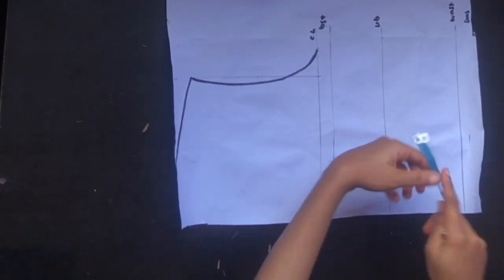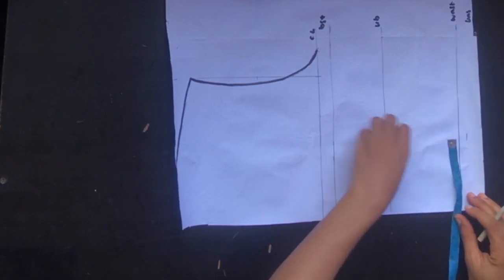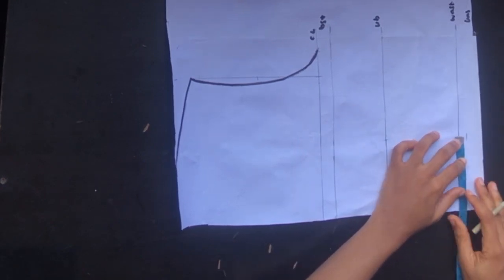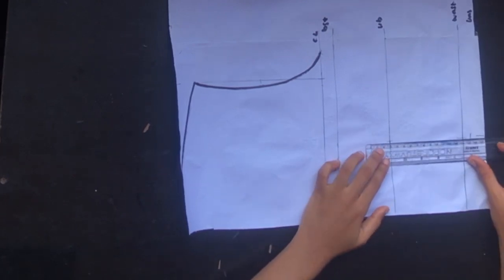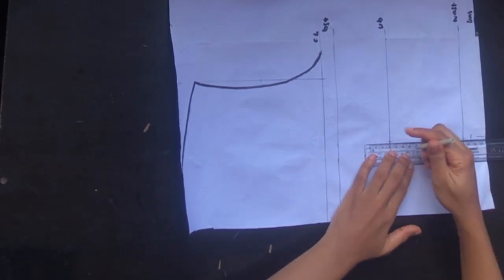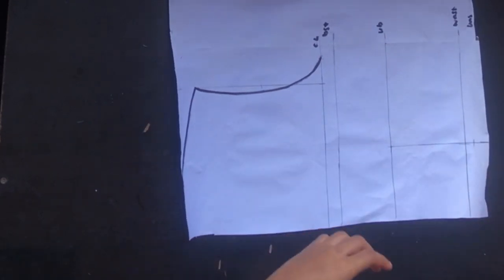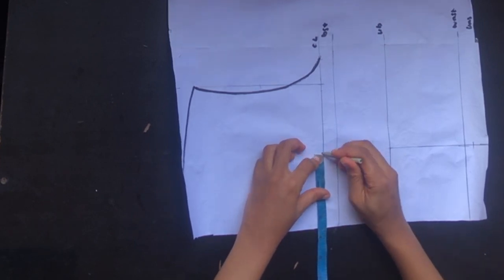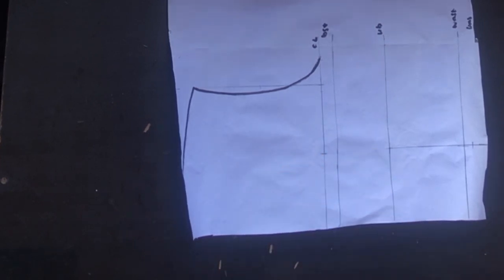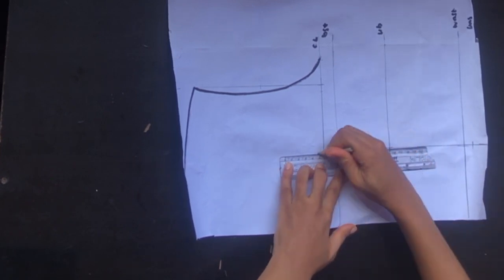Next, I'm going to mark my nipple to nipple measurements. That is my nipple to nipple divided by 2. I have 7. Divided by 2, I have 3.5. I'll mark it on the underbust, at the waistline, and at the basque length, which I marked 1 inch. So the next thing I'll do is to go ahead to take that same 3.5 inches upwards again.